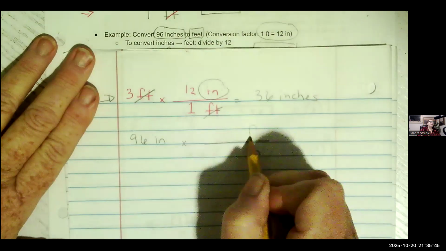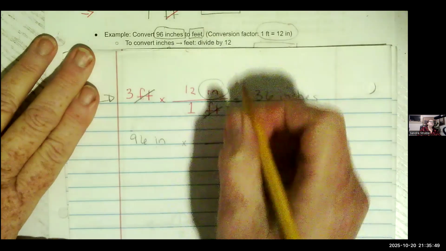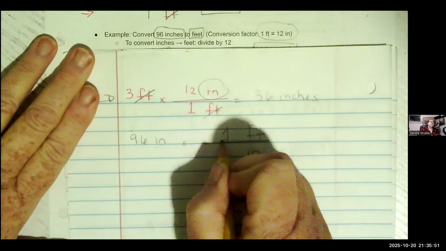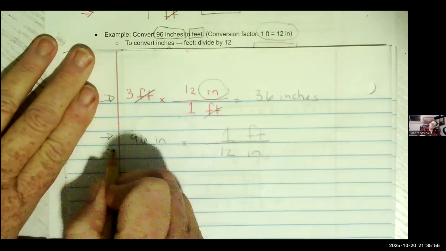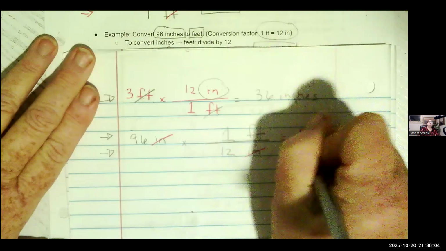Once I get this set up, I can plug in my numbers. 1 foot is 12 inches. Remember, you always multiply straight across. When we do that, the inches are gone, and we're left with 96 times 1, which is 96, over 12, and this is feet. I don't want you to leave it like this.